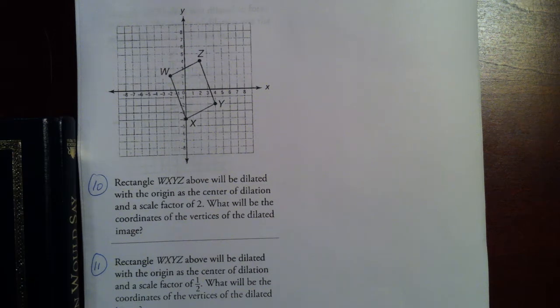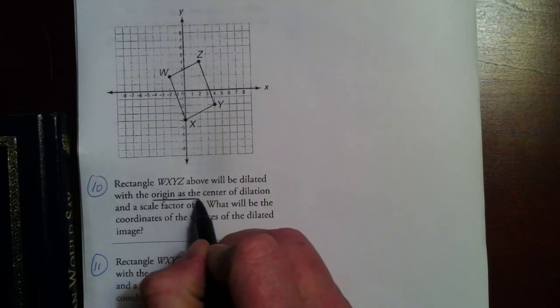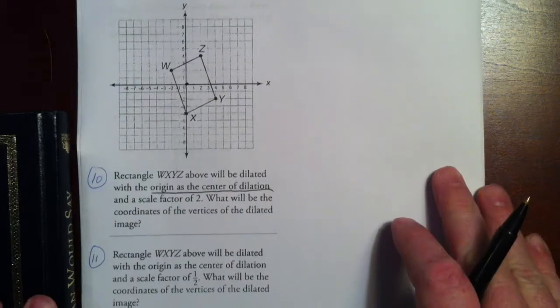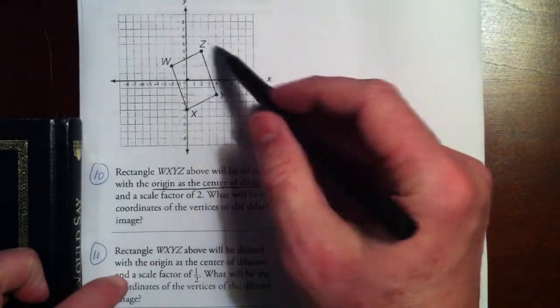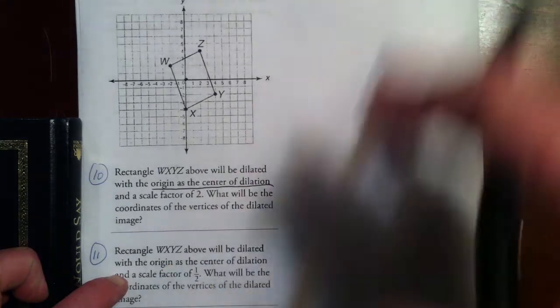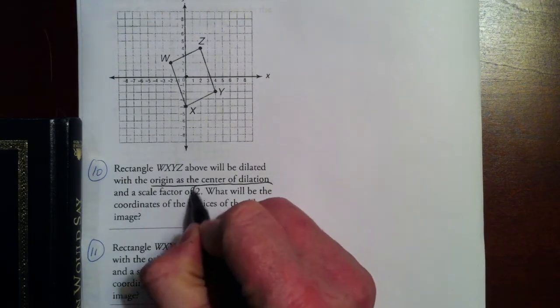Number 10. Rectangle WXYZ above will be dilated with the origin as the center of the dilation. So the origin is the center of the dilation. That basically means that this is the center of the dilation. And what that means is all you do is take the ordered pairs or your coordinate points and multiply them by whatever the scale factor is to find your new shape, or your new polygon. And the scale factor is 2.